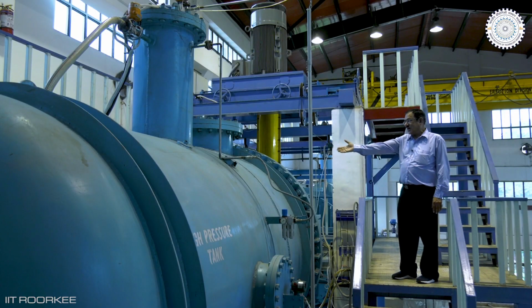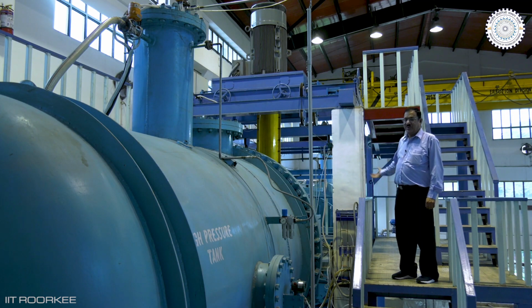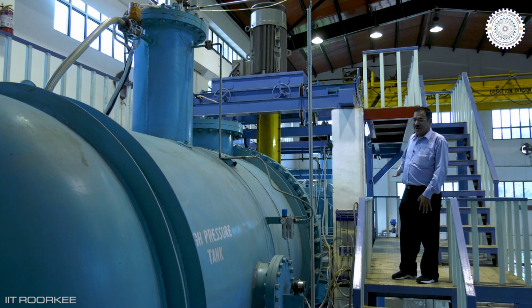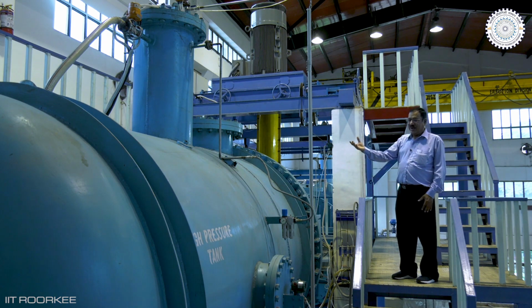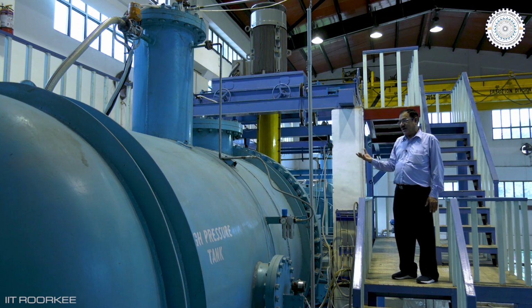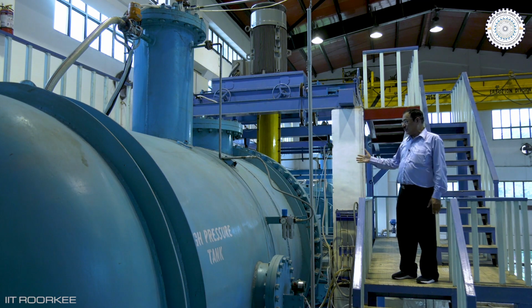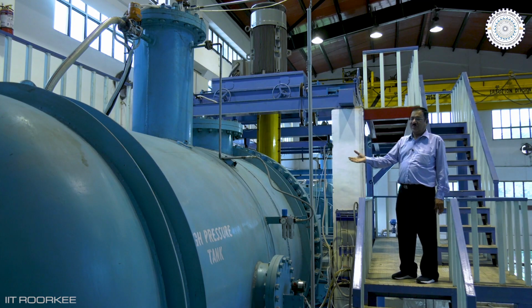This is a high pressure tank, which is a simulation of a dam in actual powerhouse. Here we get the water from pumps below, which I will be showing you later. So the water comes here under a pressure. From that, the water will go to the model. This is a simulation of a dam in actual powerhouse.